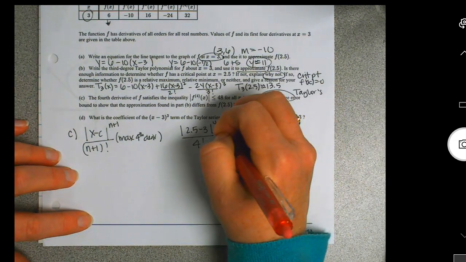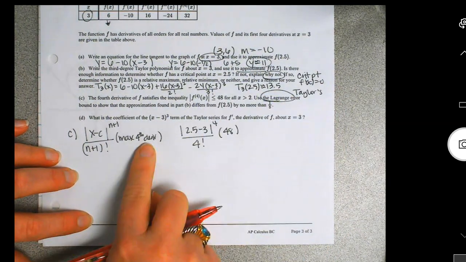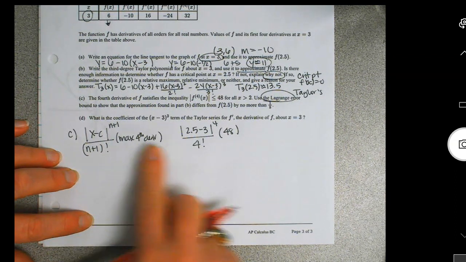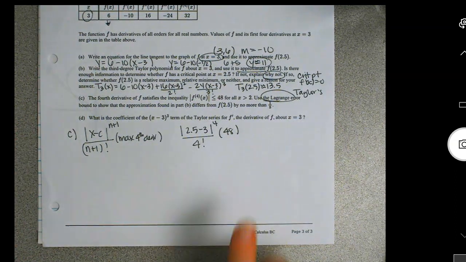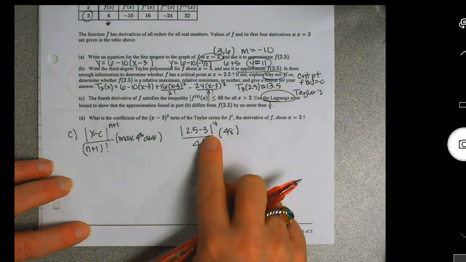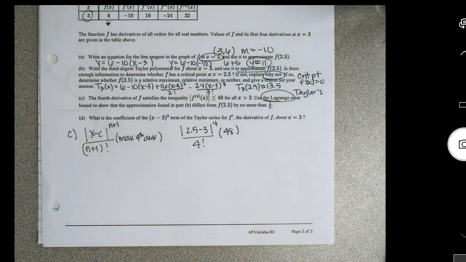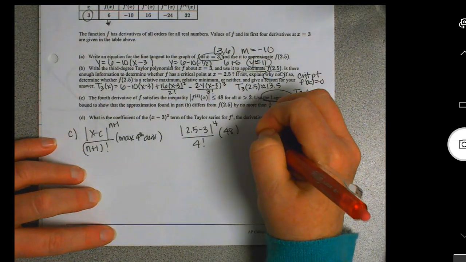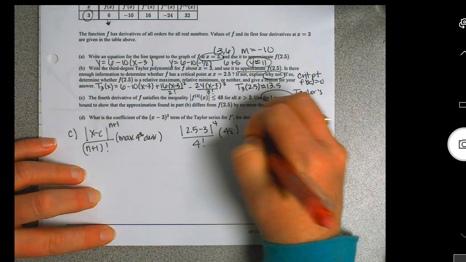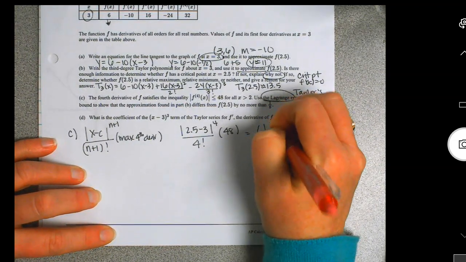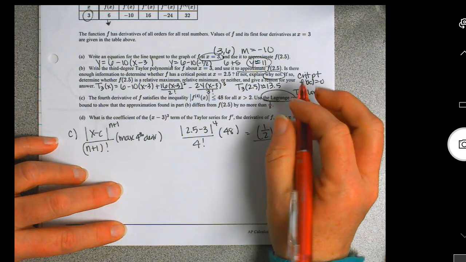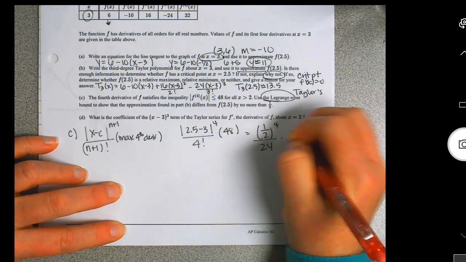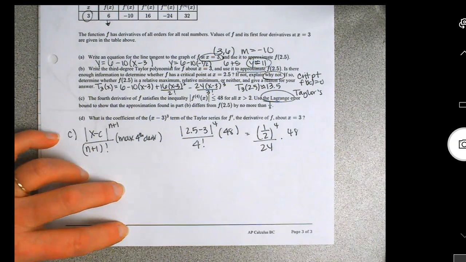So if we multiply this by 48, the maximum of the fourth derivative, then this represents the error that we could be off. So our approximation was 13.5. This is going to tell us how close we are to the actual value. Trying to make connections here. So what is that going to be? This is 1/2 to the fourth over 4 factorial, 4 times 3 times 2, times 48.